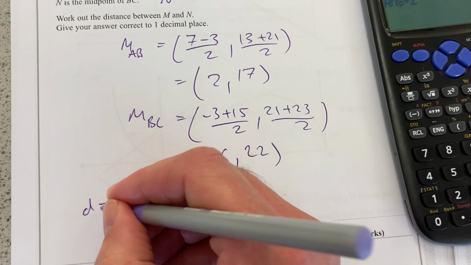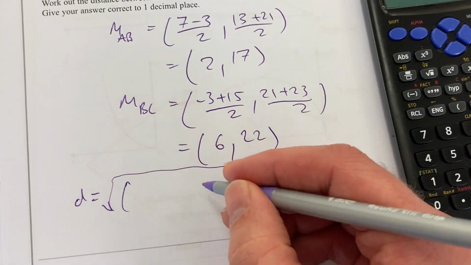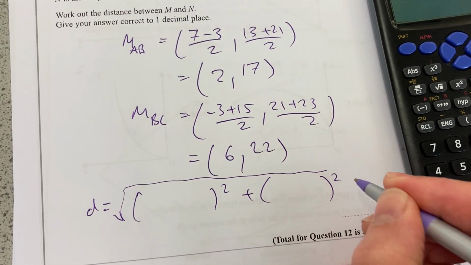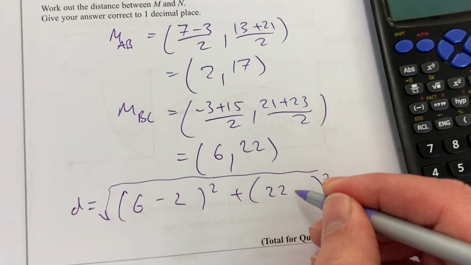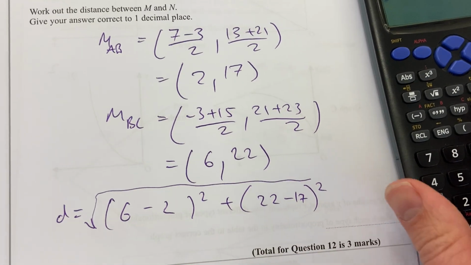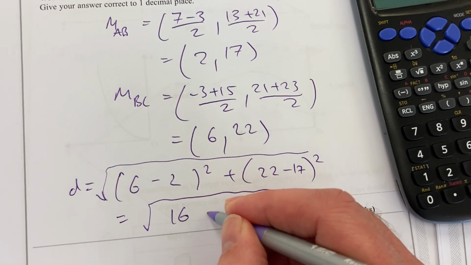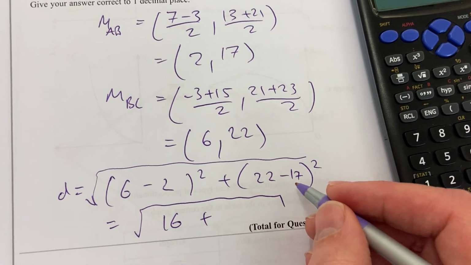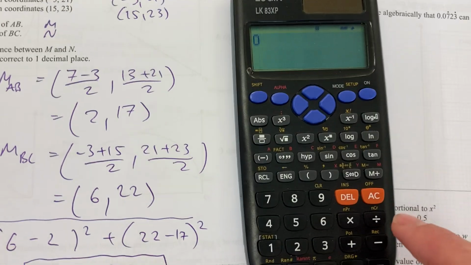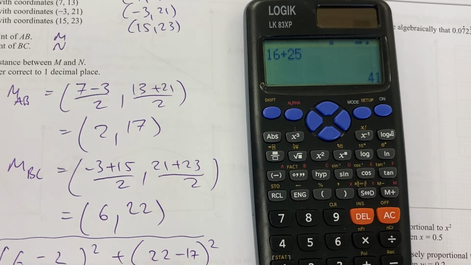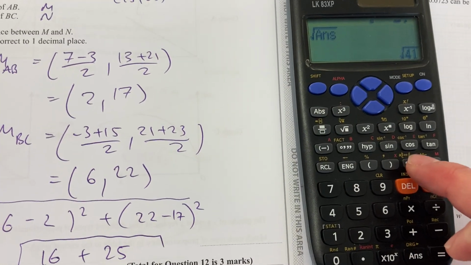For the distance formula, think about Pythagoras. It's the square root of the sum of the squared differences of those numbers. So I'm going to say 6 minus 2 squared, 22 minus 17 squared, which will give me the square root of 16 plus 25, since 22 minus 17 is 5. So I'm going to use my calculator here. 16 plus 25 is 41. Take the square root of that. It gives me root 41, but you can also give a decimal.